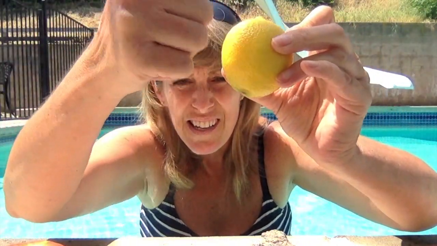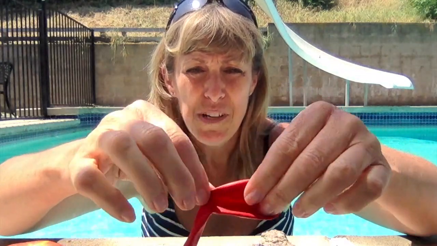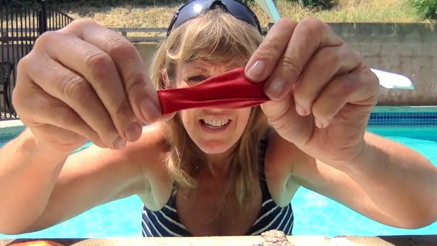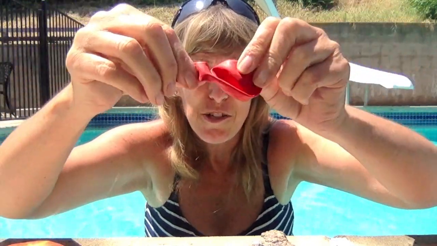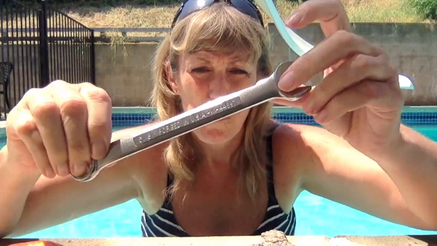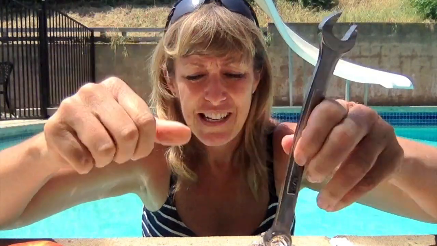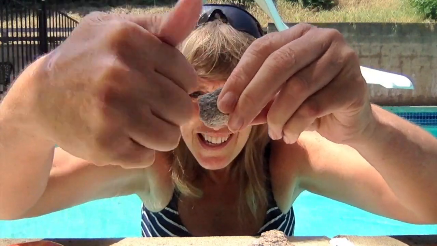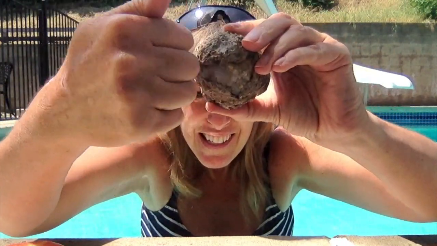This lemon is solid. The balloon is solid because it's made of some material that makes it stretch, but it's solid. The wrench is solid. And the rocks. Okay? I just want you to be able to hear it. So now what we're going to try to figure out is which one sinks and which one floats.